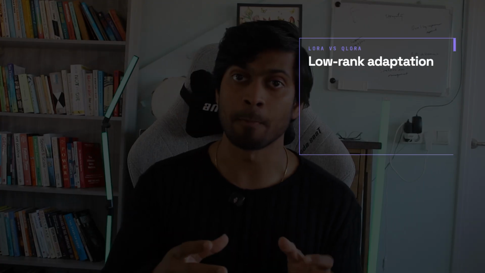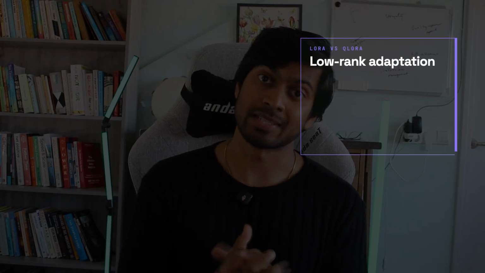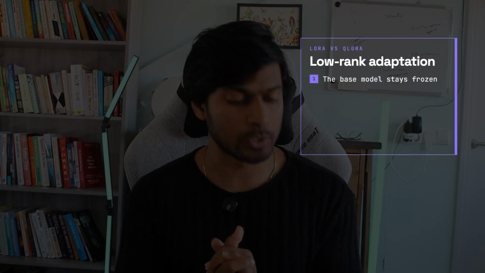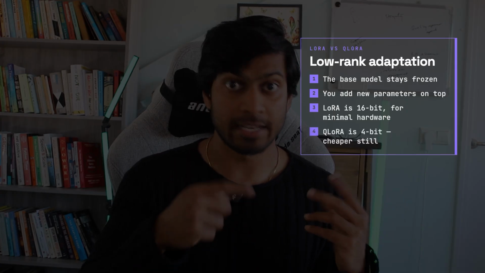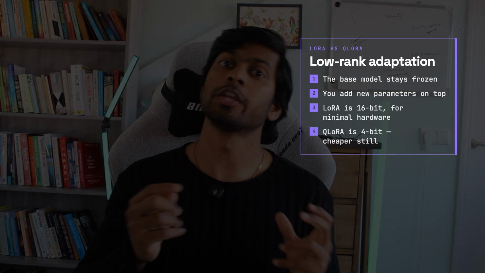And then the other two types. The first one is called LoRA, which is low rank adaptation, a 16-bit type of fine-tuning. In this case, the model is already preset, so you can think of it like the model has already been frozen with a data set, and on that frozen LLM model, you're going to basically add new parameters, and that's called low rank adaptation. It's a 16-bit process, and this is mainly introduced for minimal hardware resources.